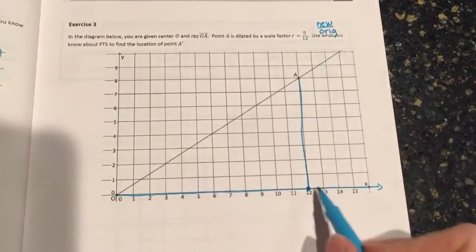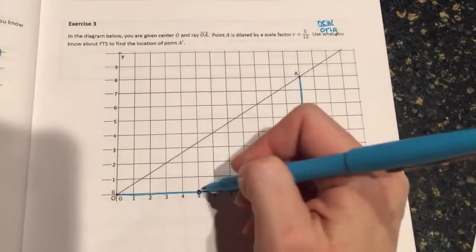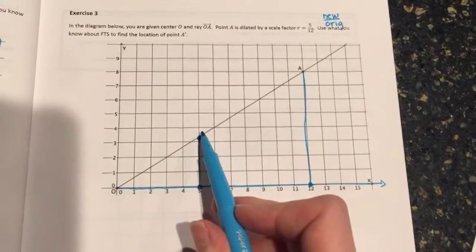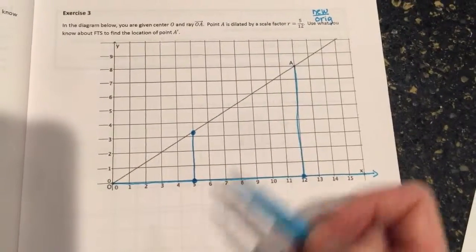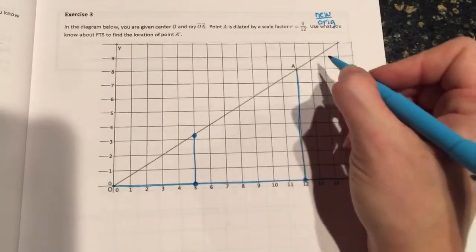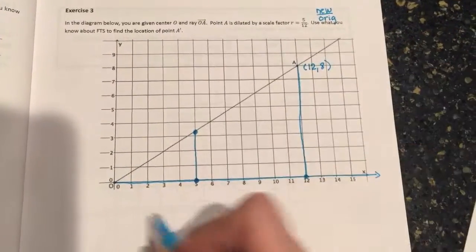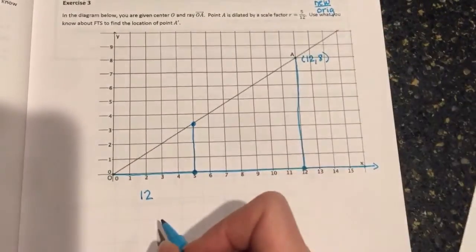I know that my original is at 12 and my new is going to be at 5. So I'm going to bring up my vertical from there. Again, I'm not on an intersection of grid points, so I'm going to have to do some calculations. My original point is at 12, 8. I need to multiply each of those by my scale factor.